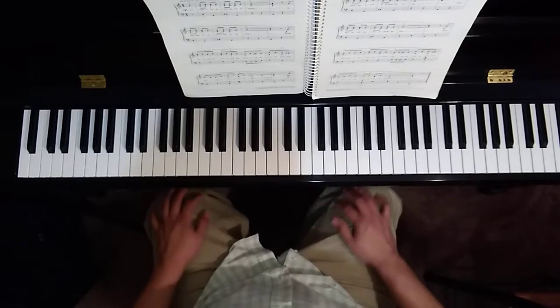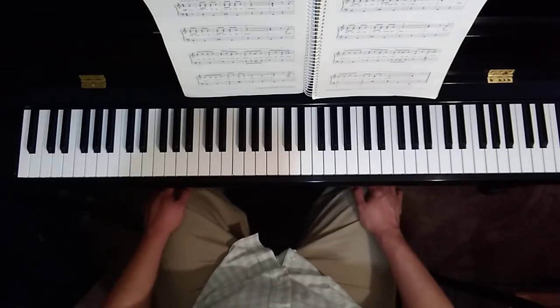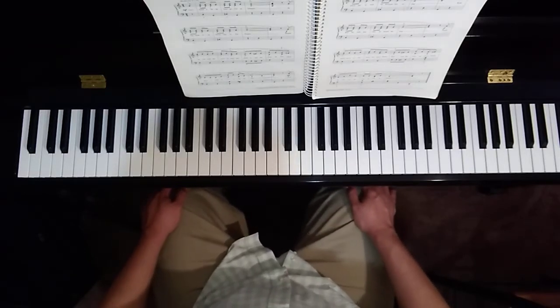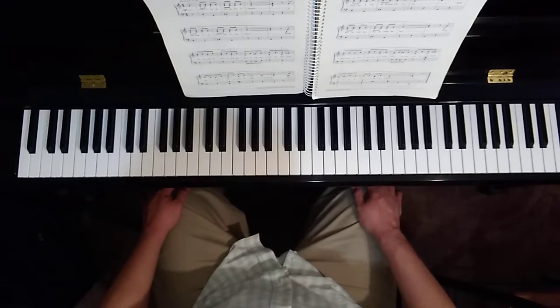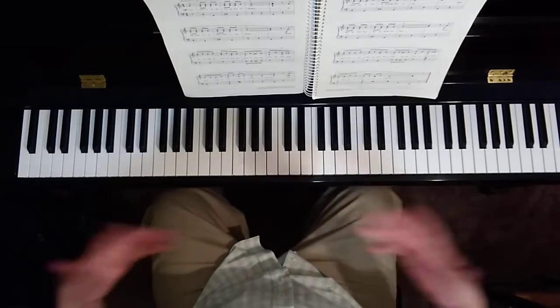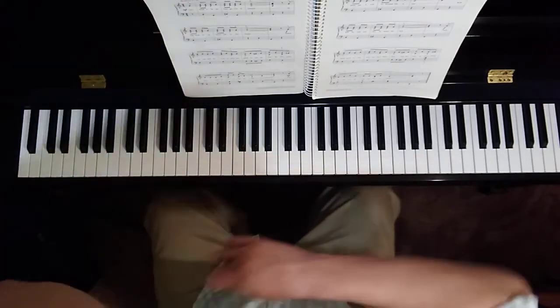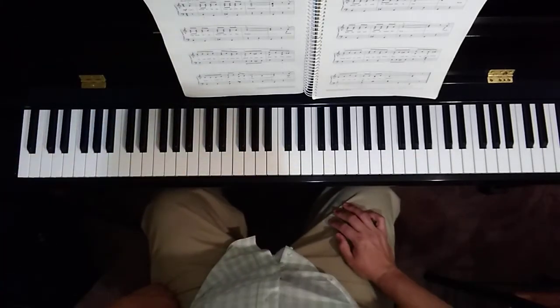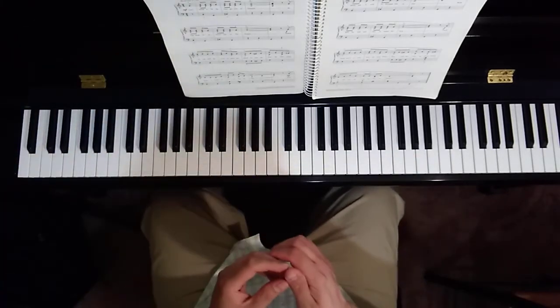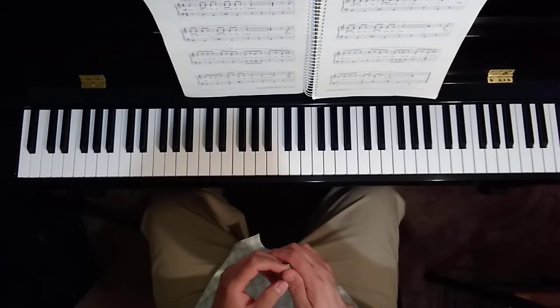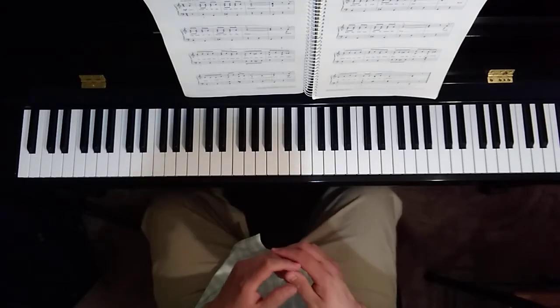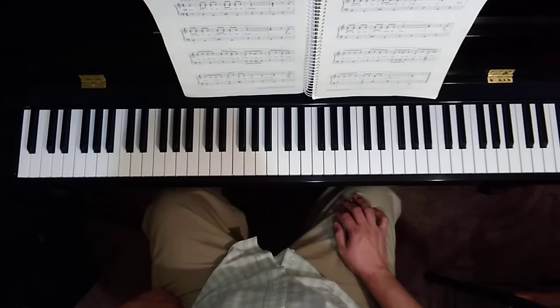Okay, so as you can see, I did take a few liberties with the rhythms in this piece, and that was because I wanted it to be a little bit more pianistic. The first liberty I took was at the very beginning of the piece, on measure number 1, which is after the pickup bar.